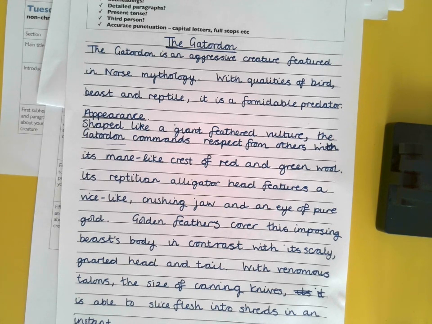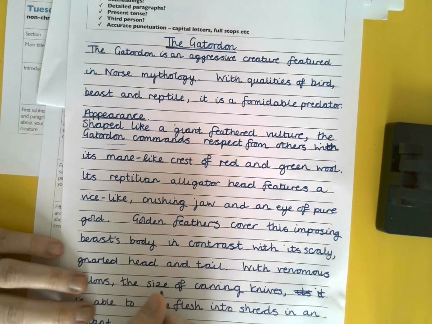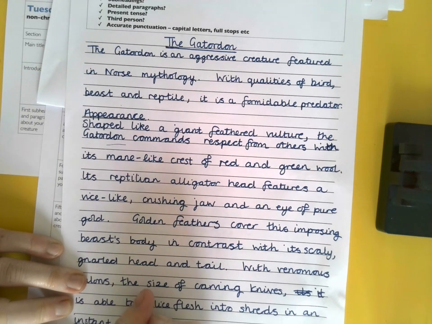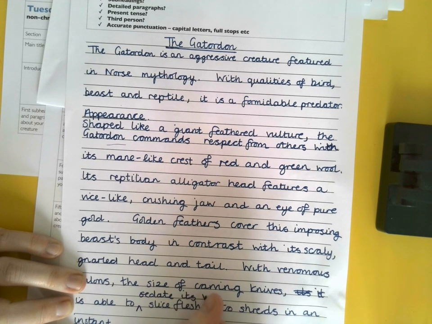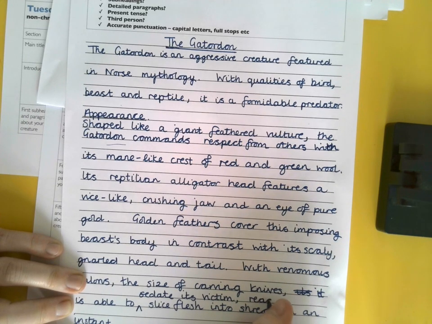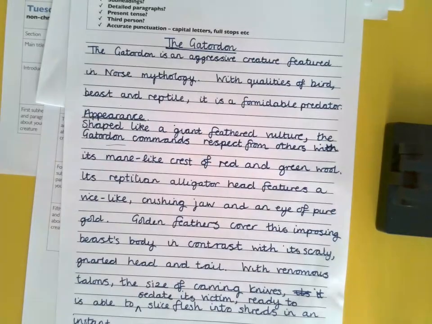I haven't really talked about the venom bit there. I've just talked about the sharpness. So it is able to sedate, and this is where this double spacing comes in really handy, its victims. Actually, let's just keep it singular. Its victim, comma, ready to slice flesh into shreds in an instant.